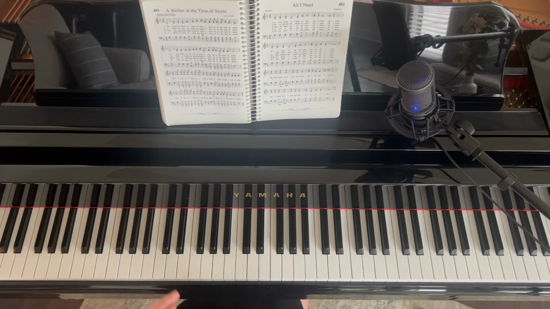It is a lot of fun, and it adds a really nice rhythmic flow to the music, really pushing it forward, but also that solid sound that really emphasizes that, "O rock divine, O refuge dear."